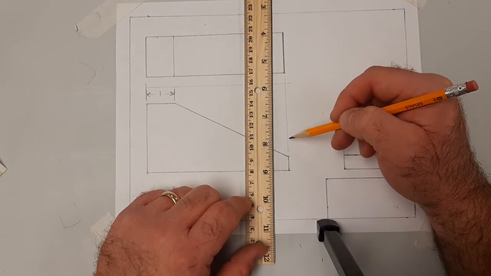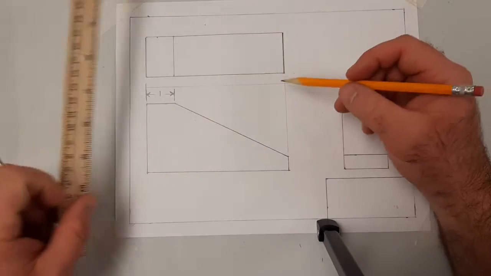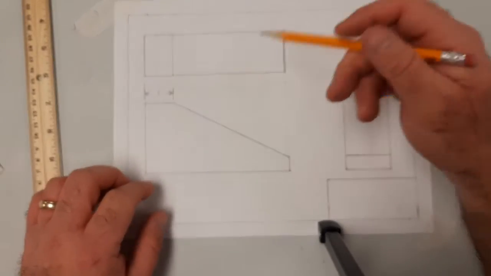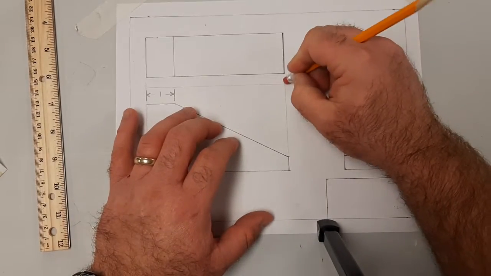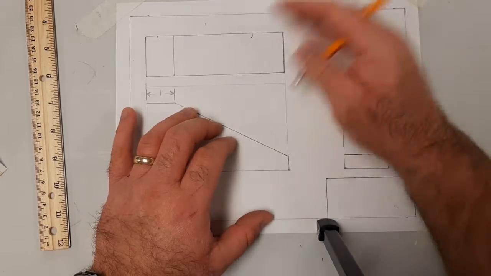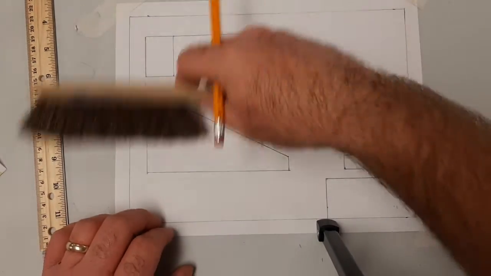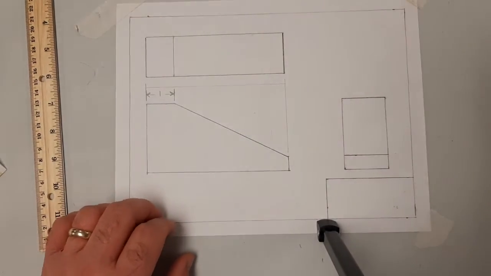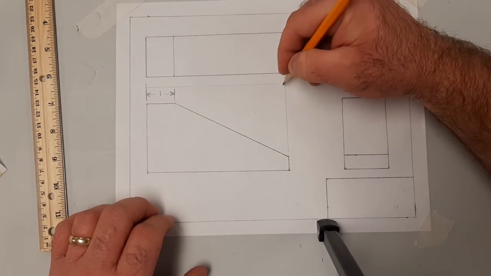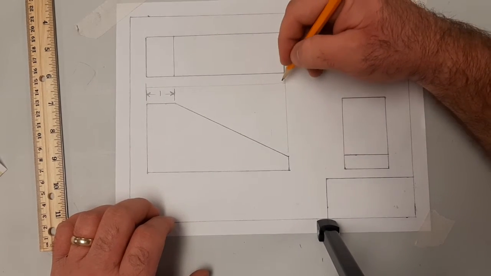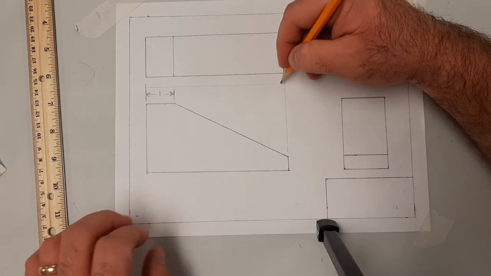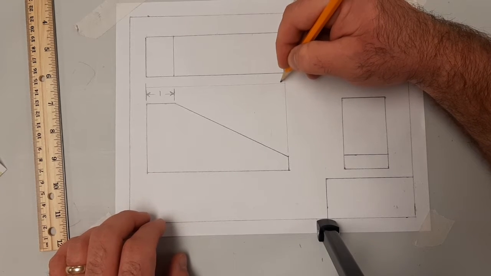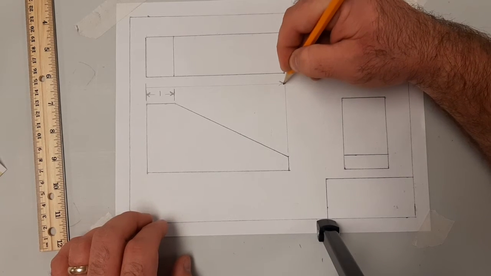So notice this line right there is now our dimension. Our dimensions should be a little bit lighter than our object lines. I don't really cover that in AutoCAD these days until we get to line weight settings, but in hand drafting, you can generally make those as light as the construction lines, and that would be fine for these dimension lines too.